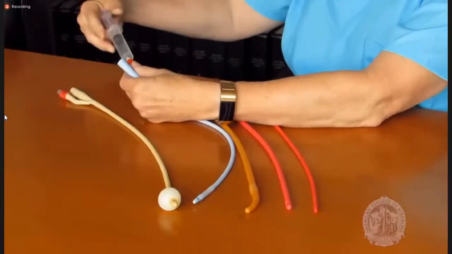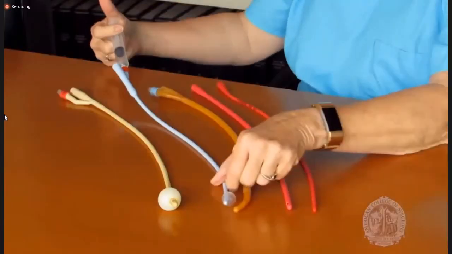while the other is used to fill the balloon with sterile water. We would put it in here like this and blow up the balloon. Be sure to check the number on the ring at the end of the catheter, because that will tell you how much volume to use when filling the balloon.